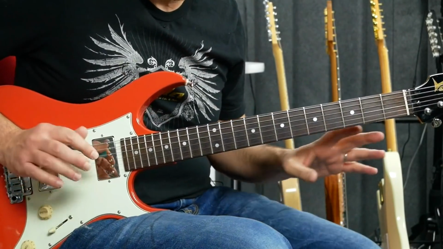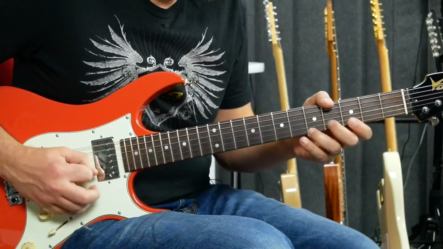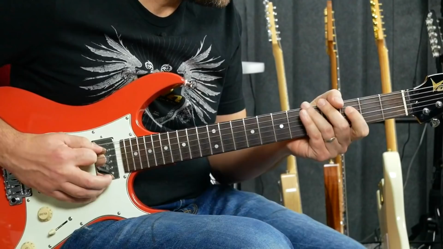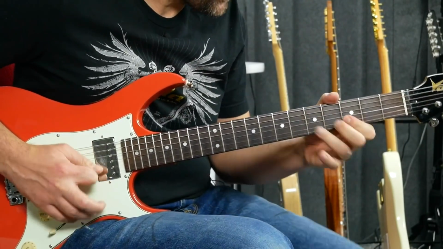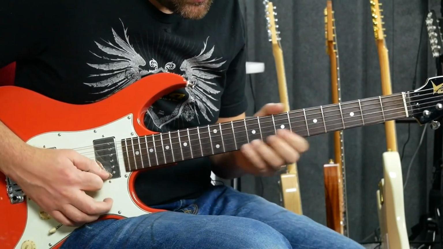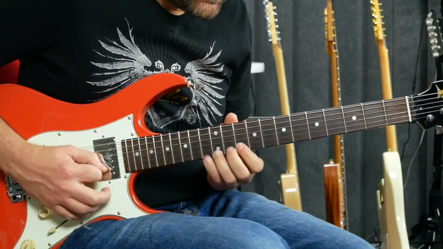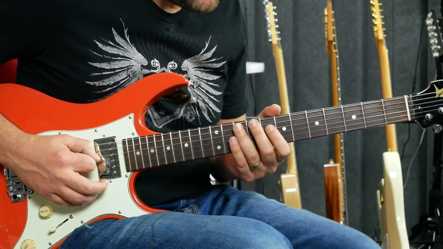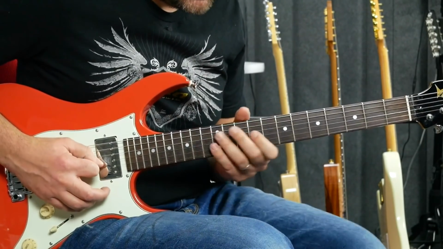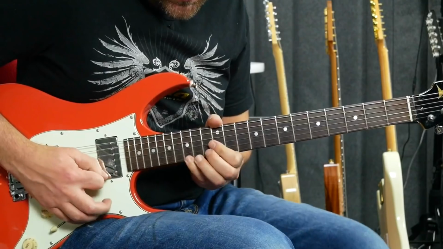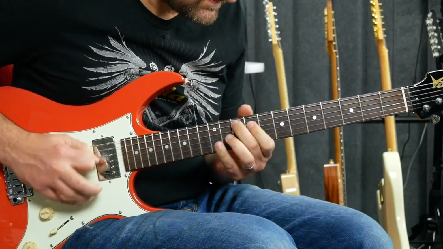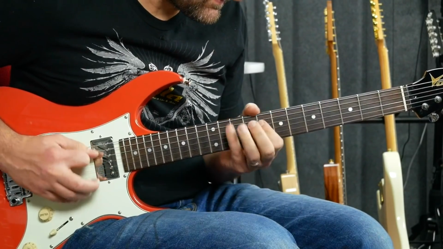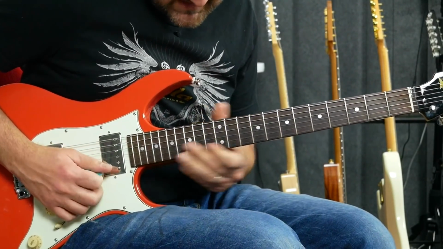Start with Mixolydian, nice and easy. Still Mixolydian there. Here's the arpeggio. Here's the lick.